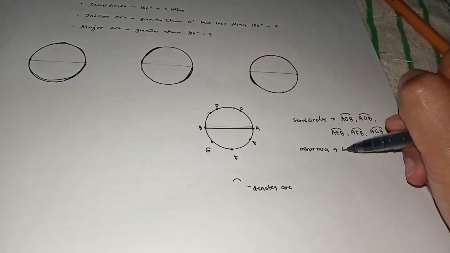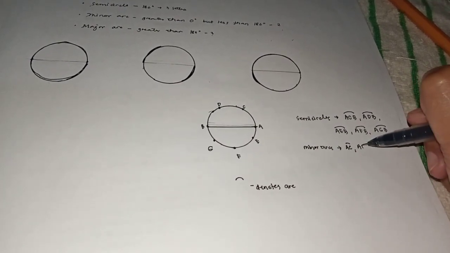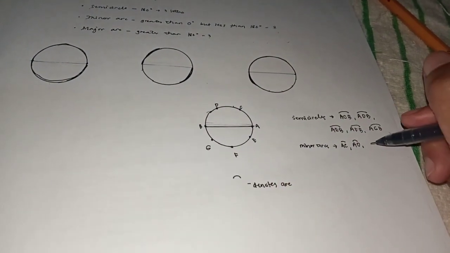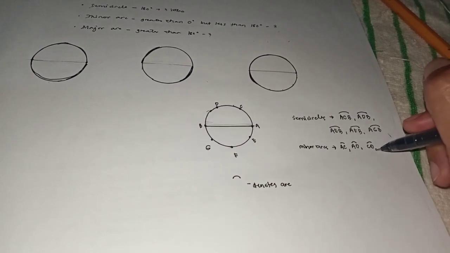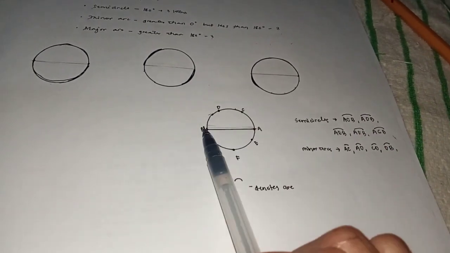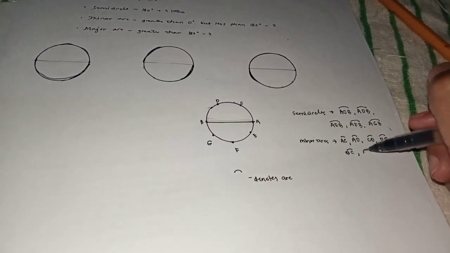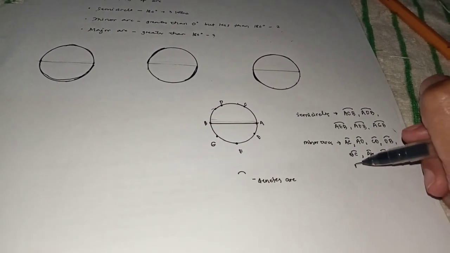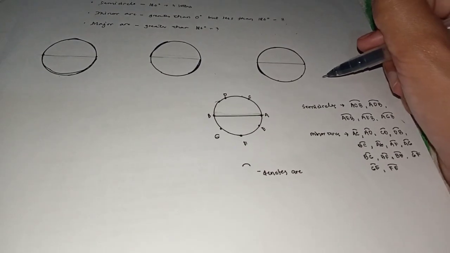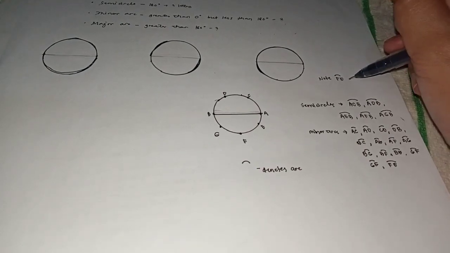Let's start with the arc AC, arc AD, and arc CD, and so much more. Remember that your arc FE and arc EF are the same.